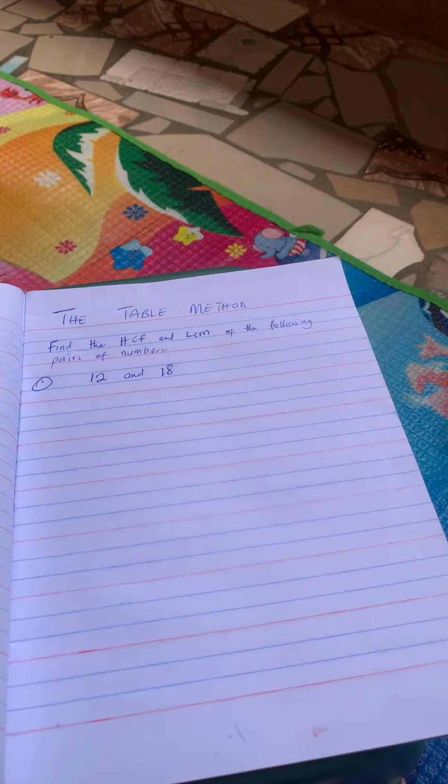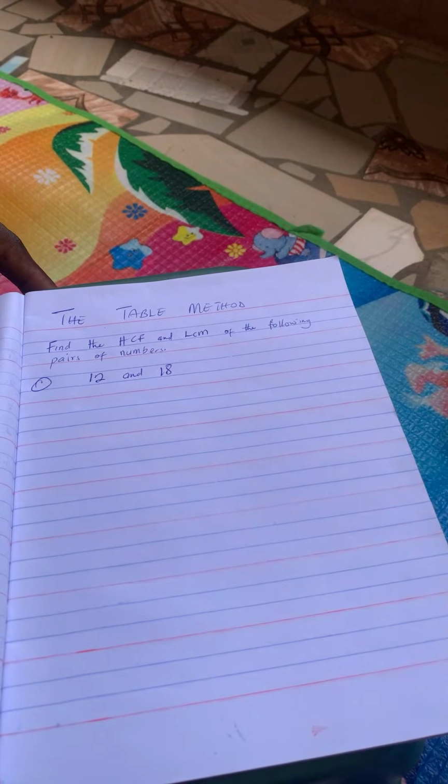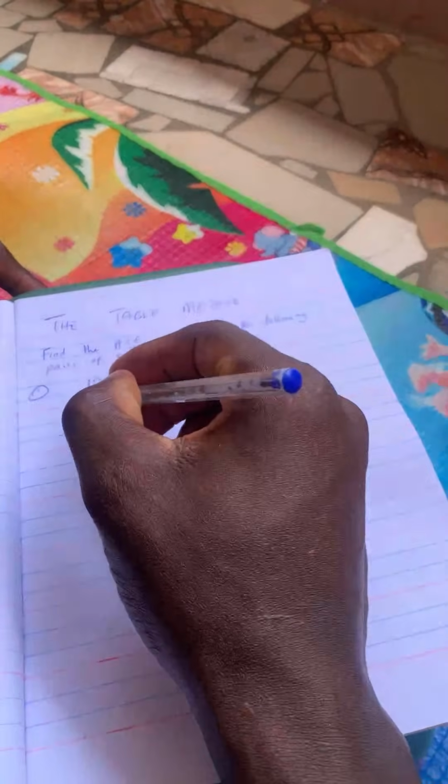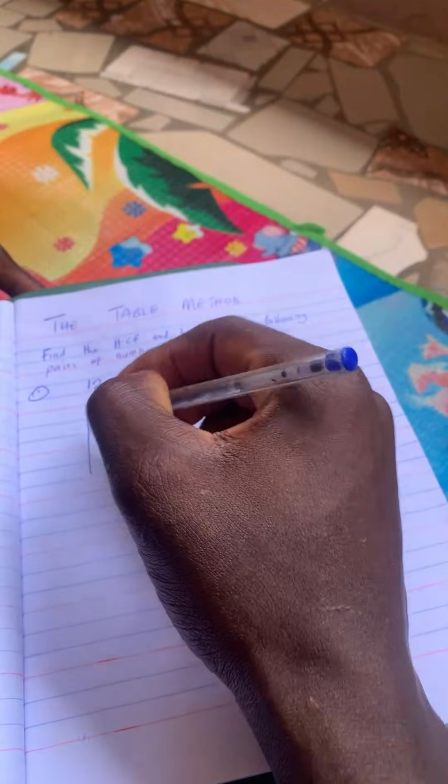And our aim is that all the numbers should come down to 1. They should be divided until we get the number coming down to 1. All right, so let's start with 12 and 18. So we write our 12 and 18 down, and we'll draw our table beside it.